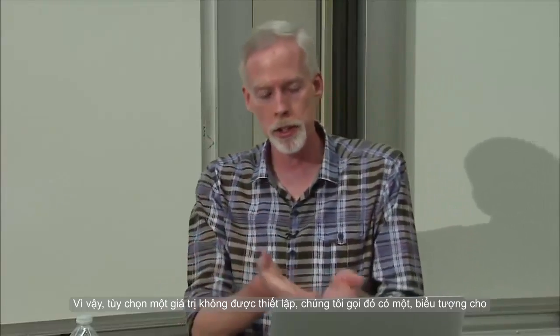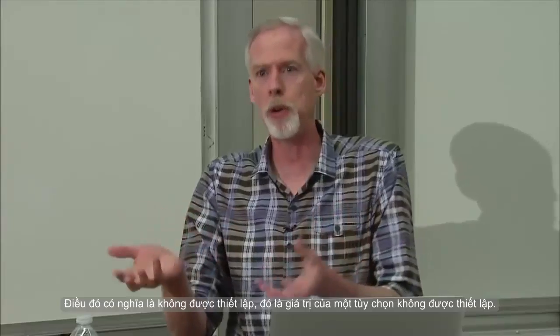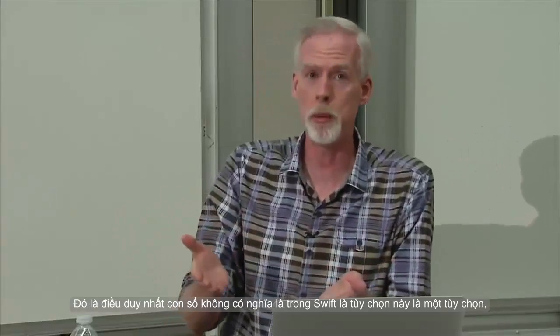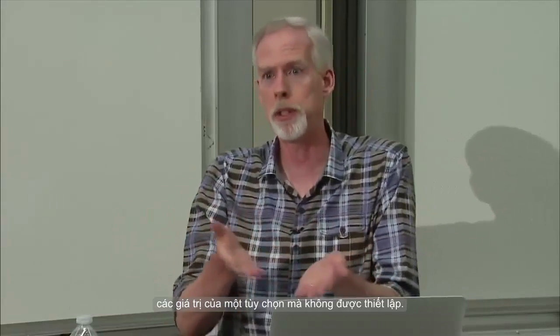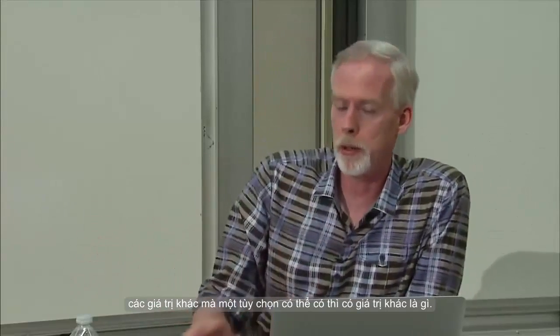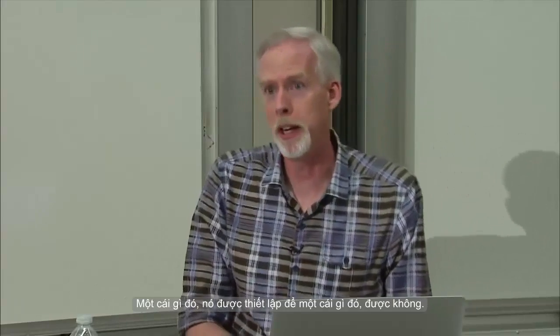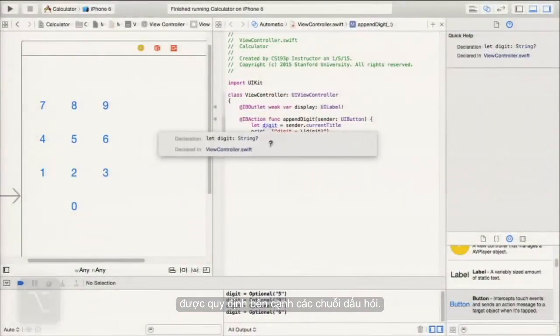So with an optional, one value is not set. There's a symbol for it called nil, N-I-L. That means not set. That's the value of an optional, not set. That's the only thing nil means in Swift. What's the other value that an optional can have? Well, the other value is something. It's set to something, okay? And the type of that something is what is specified next to the question mark, string.